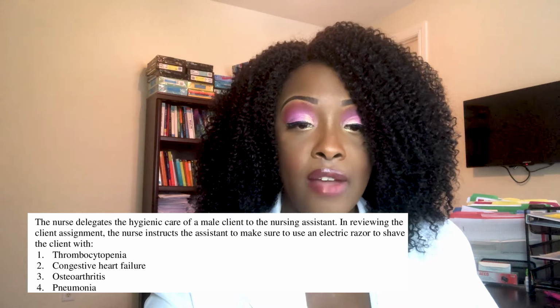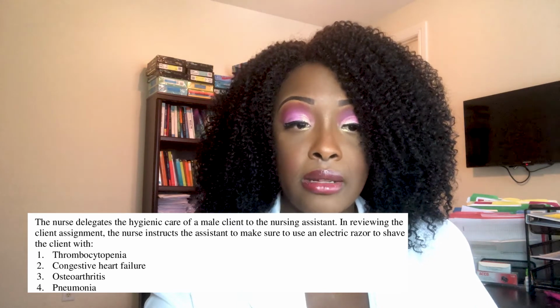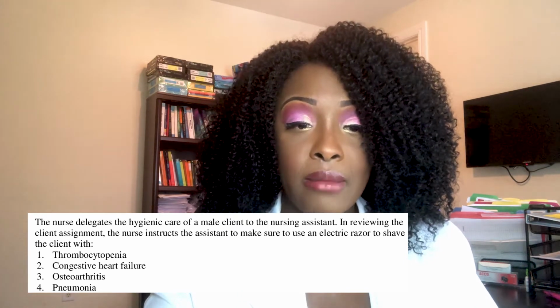Next question. The nurse delegates the hygiene care of a male client to the nursing assistant. In reviewing the client assignment, the nurse instructs the assistant to make sure to use an electric razor to shave the client with 1. Thrombocytopenia, 2. Congestive heart failure, 3. Osteoarthritis, or 4. Pneumonia.